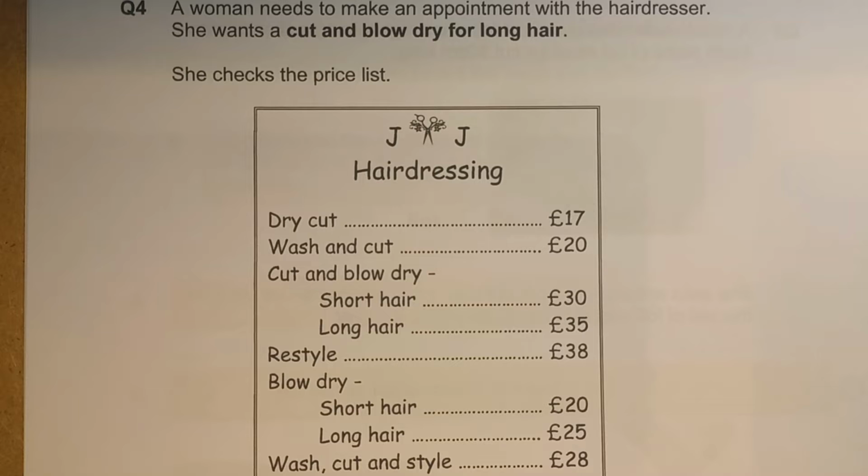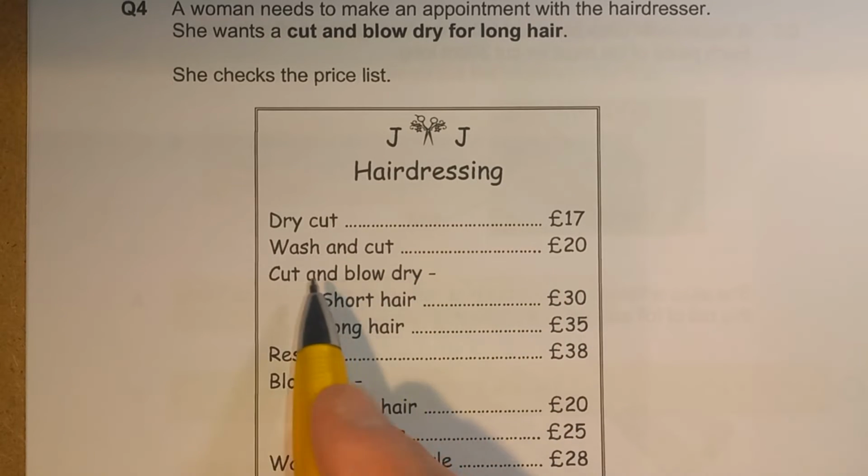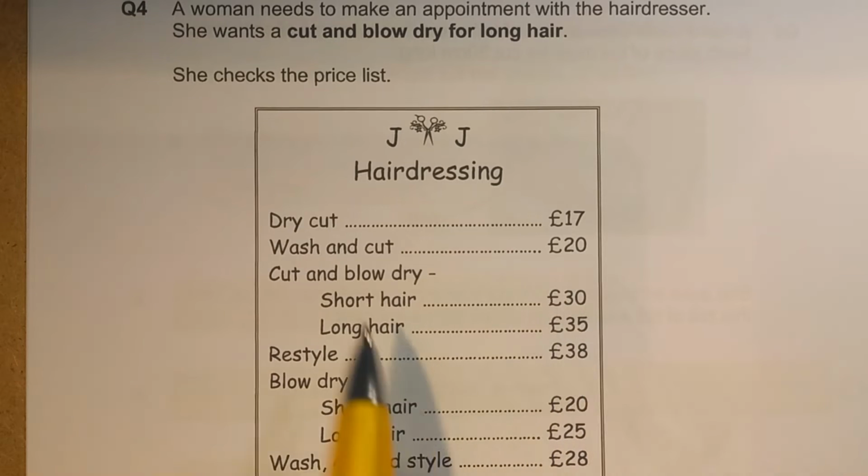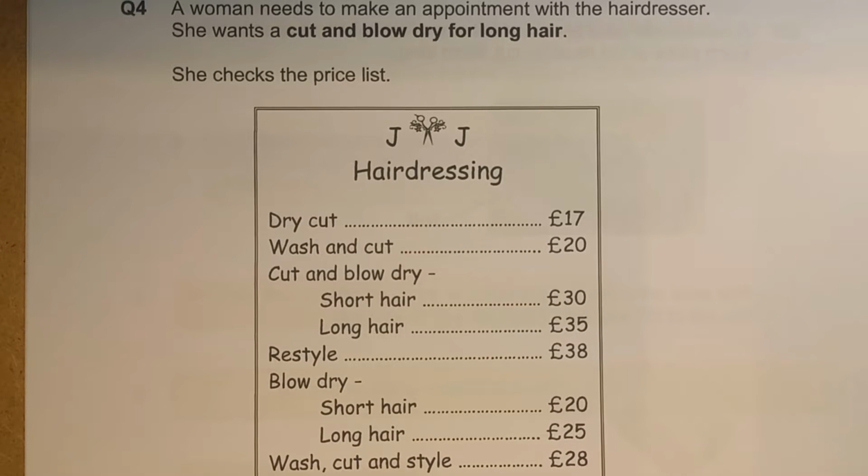So we've got J&J Hairdressing. So we've got a dry cut is £17, wash and cut is £20, cut and blow dry, it depends if your hair's short or long. You've got a restyle, blow dry, again depends on if you've got short or longer hair, it costs more for longer hair. And wash, cut and style, £28.